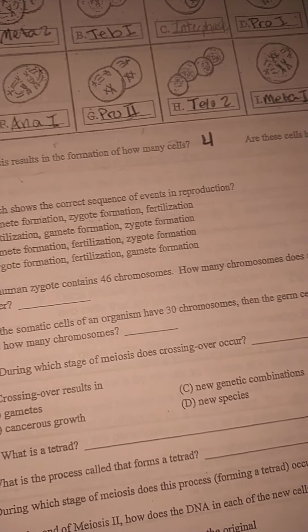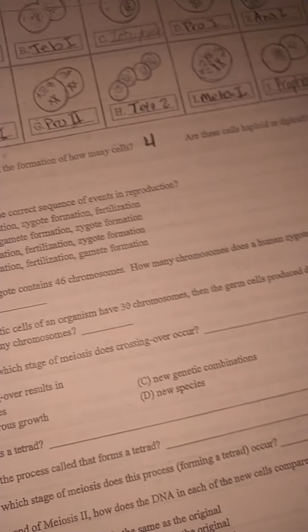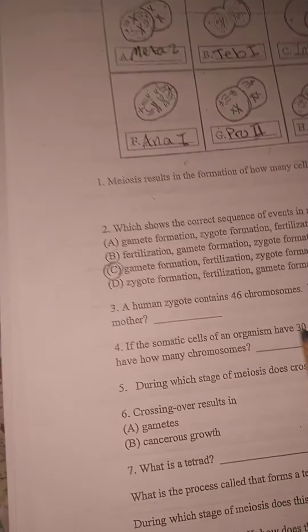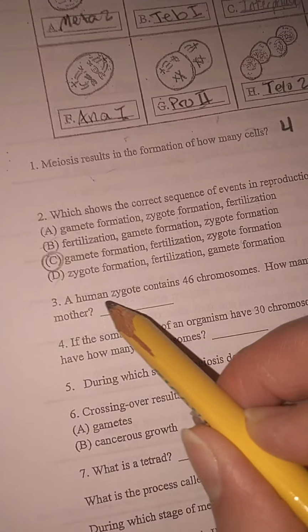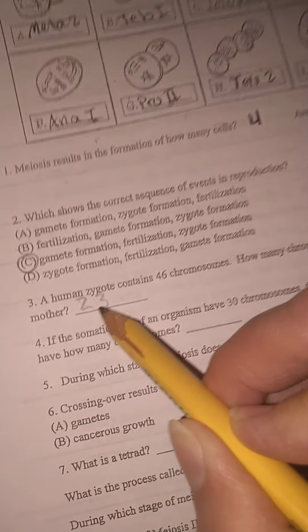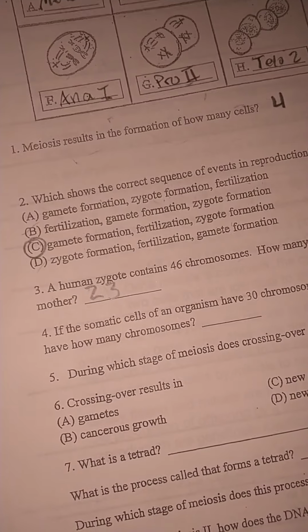So a human zygote contains 46 chromosomes. How many chromosomes does a zygote get from its mother? Well, if there's 46 total, then 23 came from the mother and 23 came from the father.